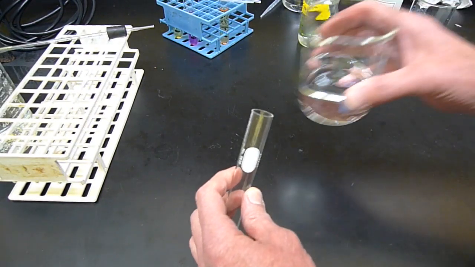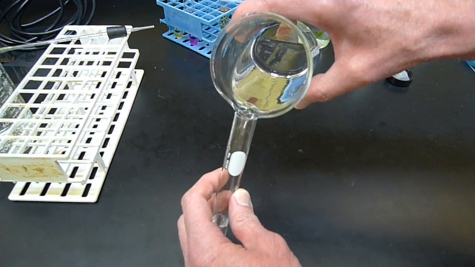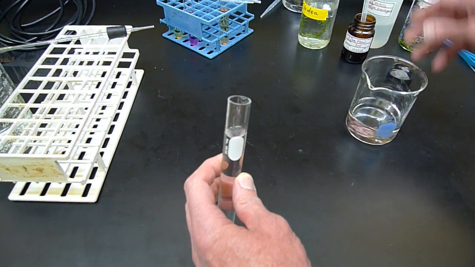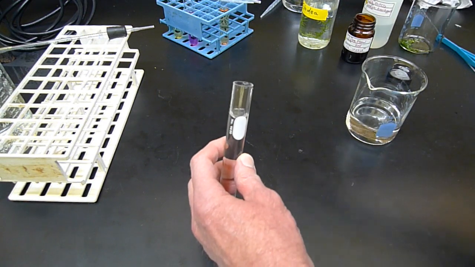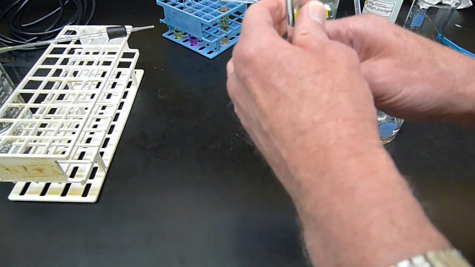Tap water. I'm not going to fill it entirely full yet. So I got to be able to mix this stuff. Put a little bit of dye in here. Just barely make it red.